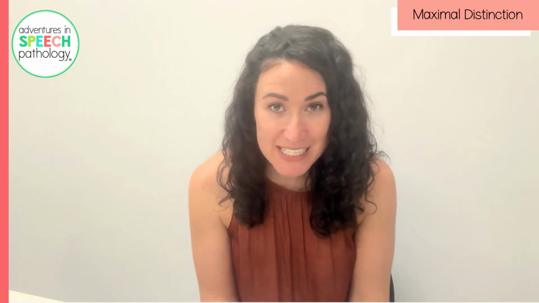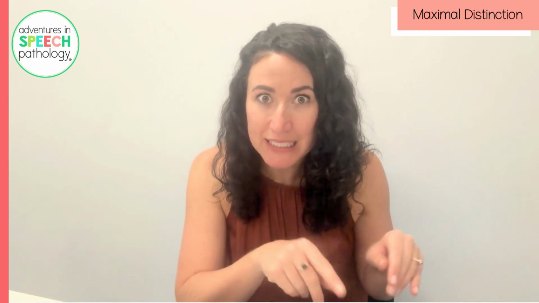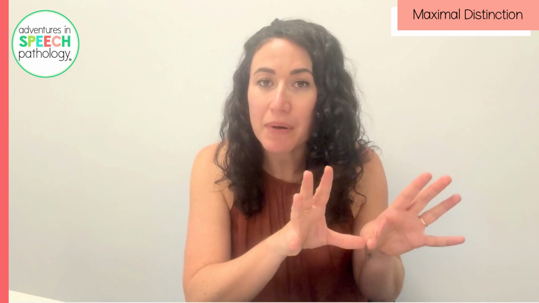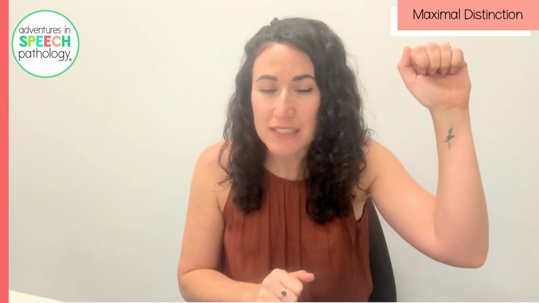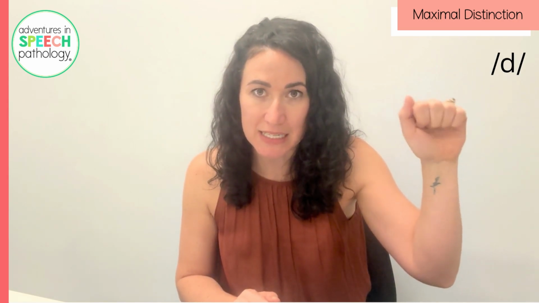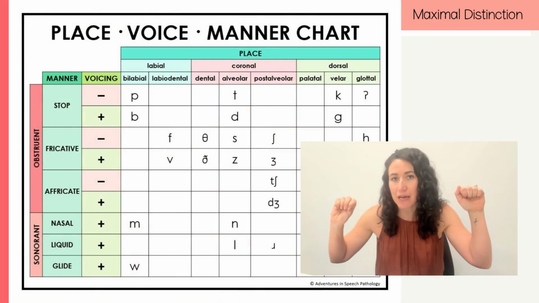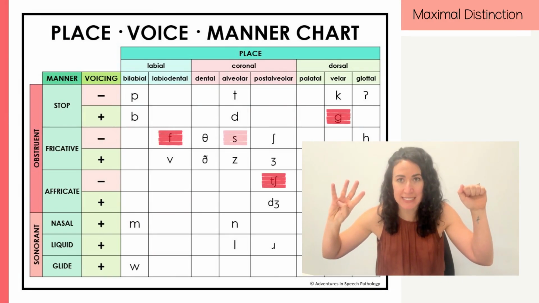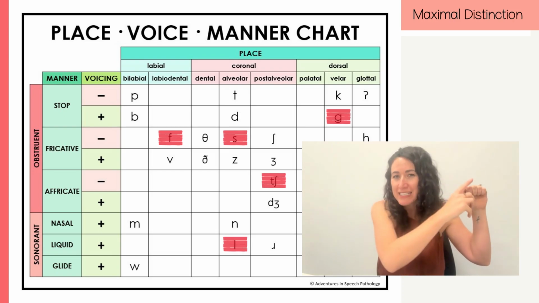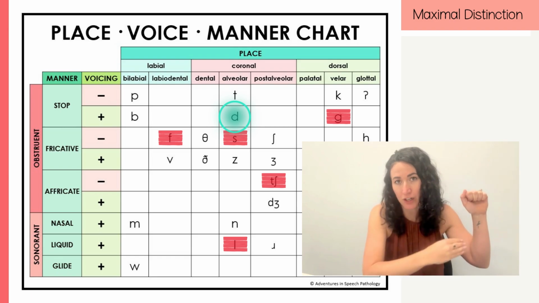Now, maximal distinction is really, really similar. We've got the maximal part, so we want them to be maximally, very, very different. But it is in terms of D, or whatever that phoneme collapse sound is, okay? That's where the maximally distinct part is. So yes, we've made sure these are as different as possible. So for example, let's say F, G, CH and SL, okay? They're all so different from each other. But then I want to compare how different they are to D, and I want to make sure they're maximally distinct from D.